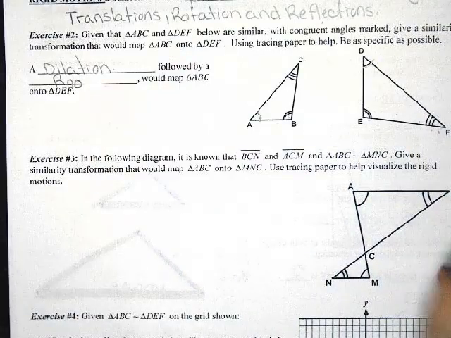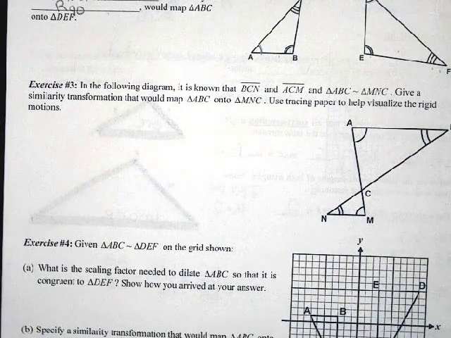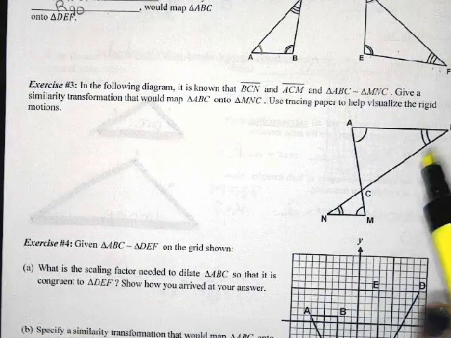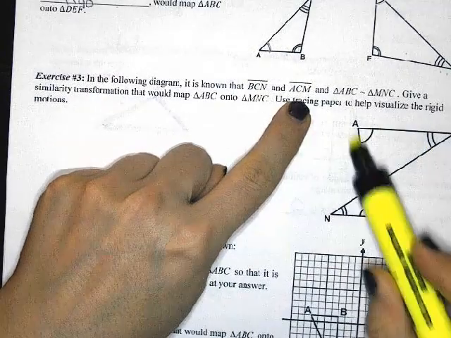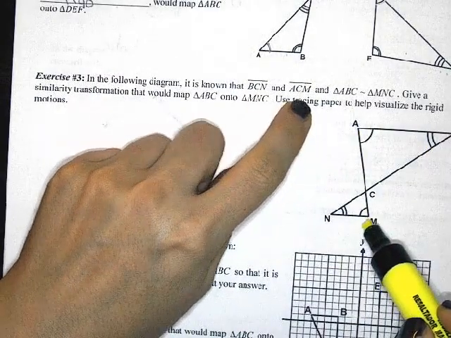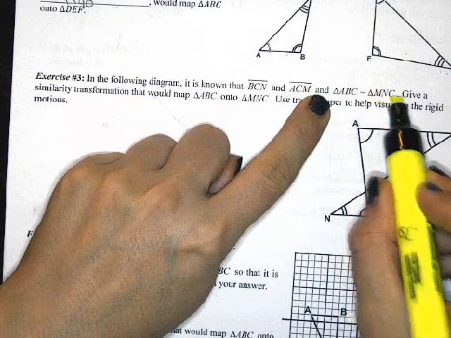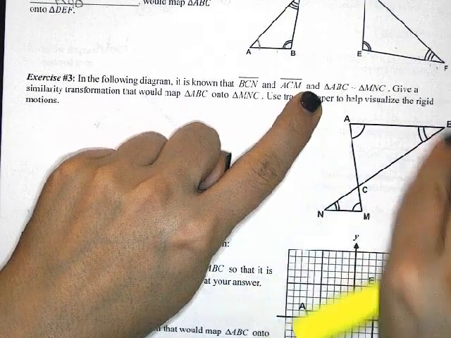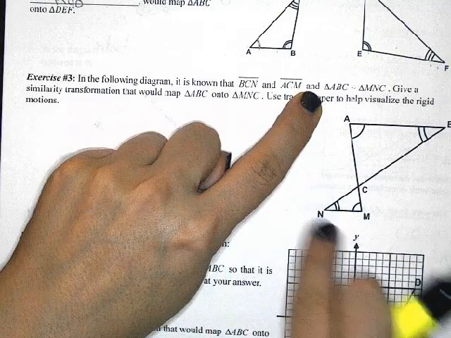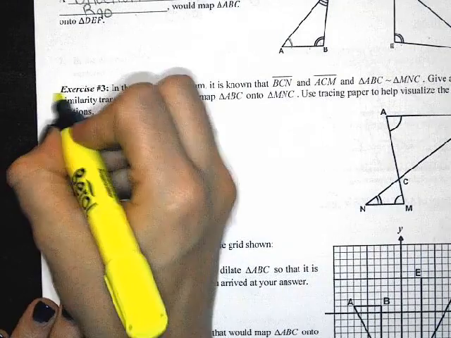Okay. Moving on to exercise number 3. In the following diagram, it is known that B, C, N are collinear, that's what this means, and A, C, M are all on one line, so talking about that they're collinear, will give me the triangle ABC is similar to triangle MNC, meaning this is the original, this is the similarity. Okay, give a similarity transformation.